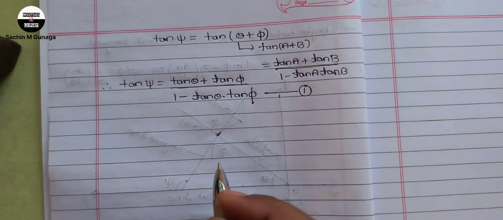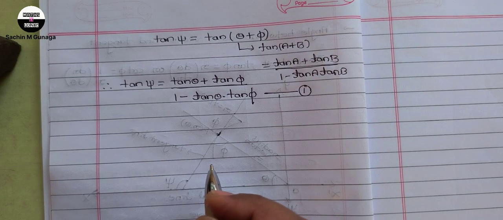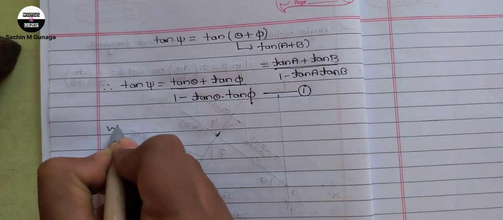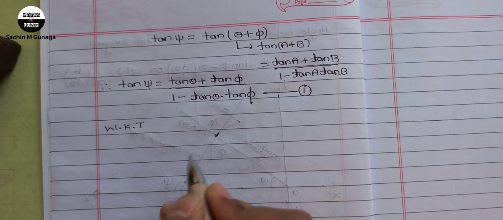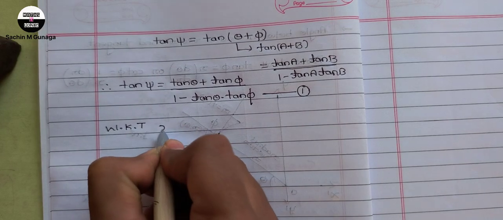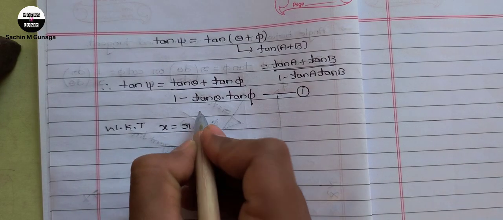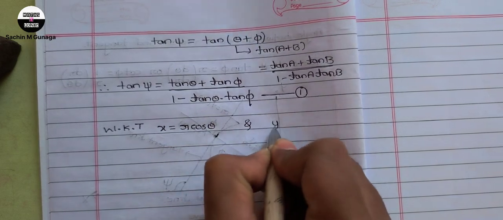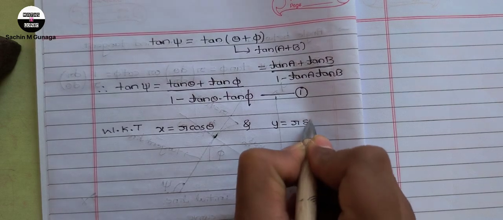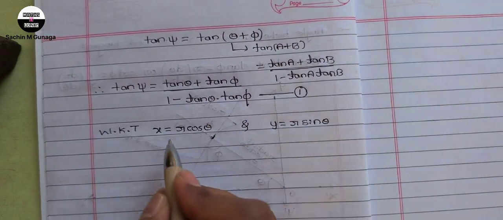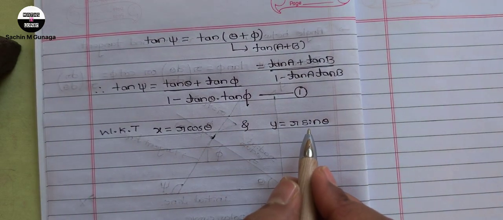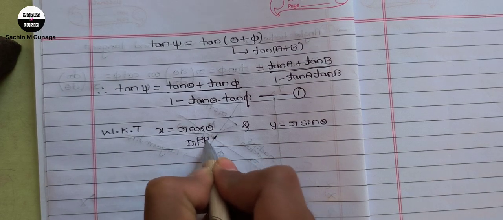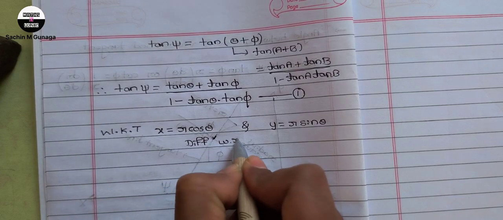Now we are going to apply the relation between Cartesian and polar coordinates. We know that the relation between Cartesian and polar coordinates is x is equal to r into cos theta and y is equal to r into sin theta. These two are the relationship between Cartesian and polar coordinates. Now I am going to differentiate these two equations with respect to theta.